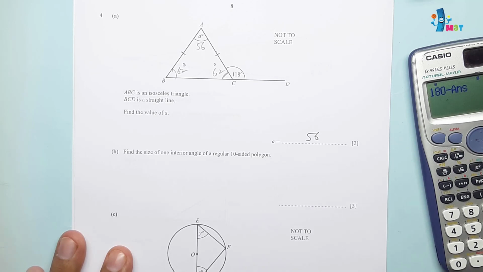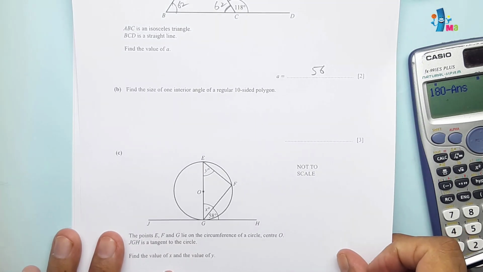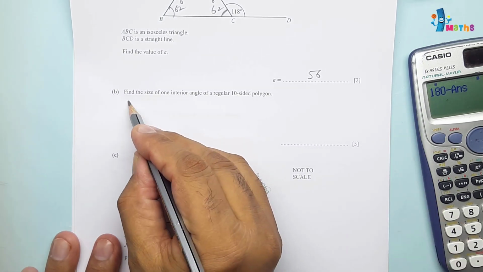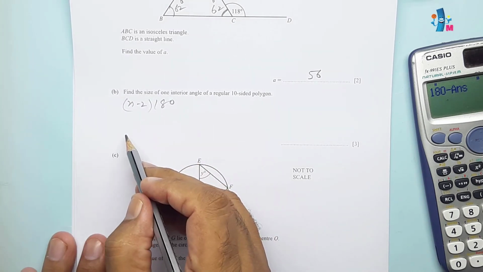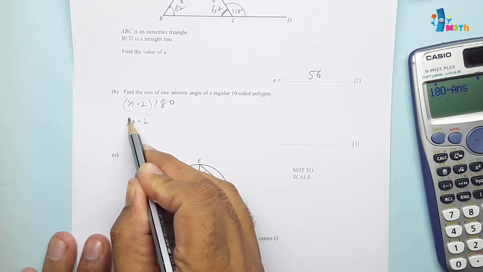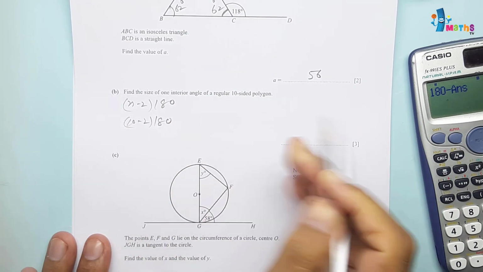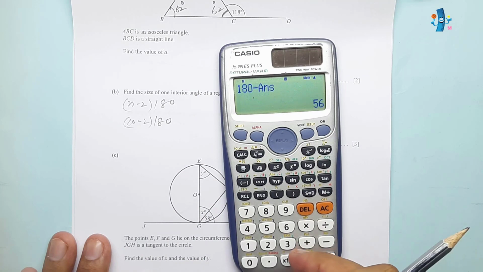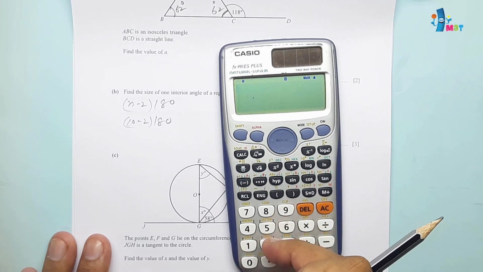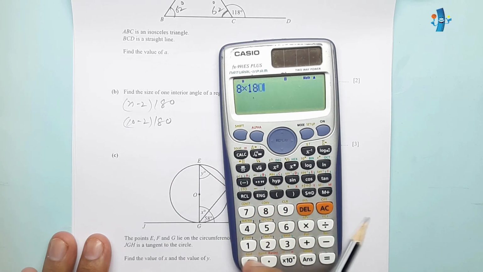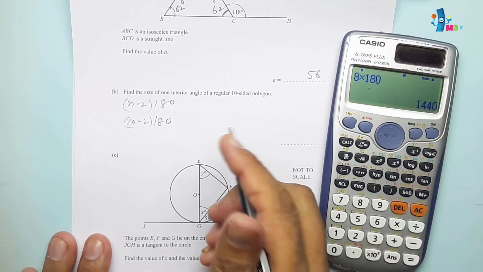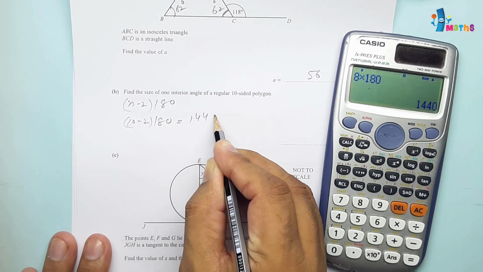Find the size of one interior angle of a regular 10 sided polygon. So polygon is 10 sided, so we can write n minus 2 into 180. So 10 sided, so 10 minus 2 into 180. We can calculate this. 10 minus 2 will be 8, so 8 multiplied by 180 will be equal to 1440.